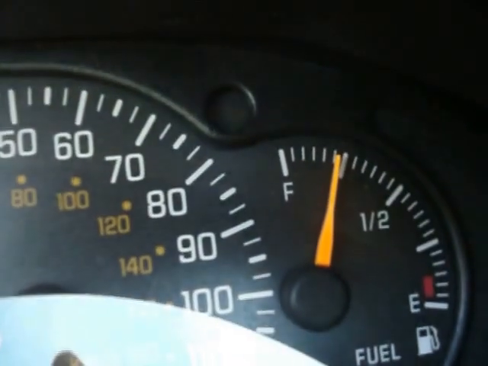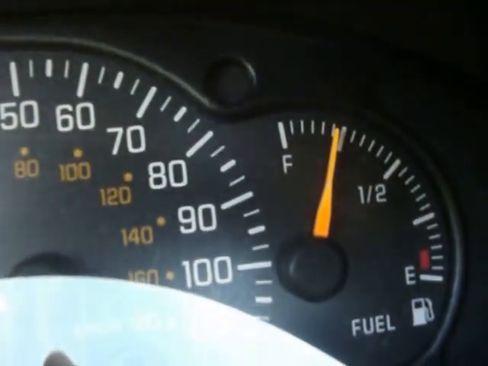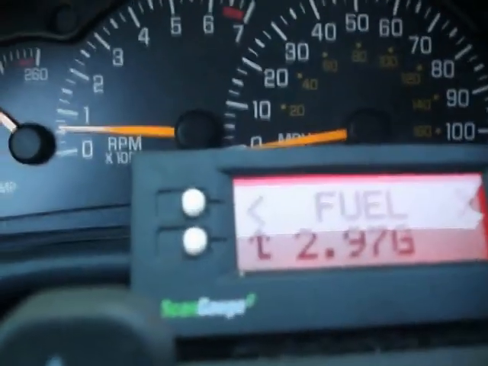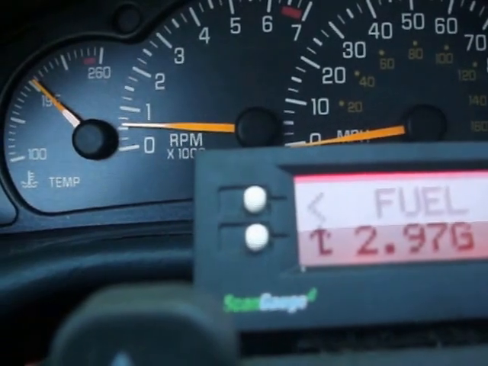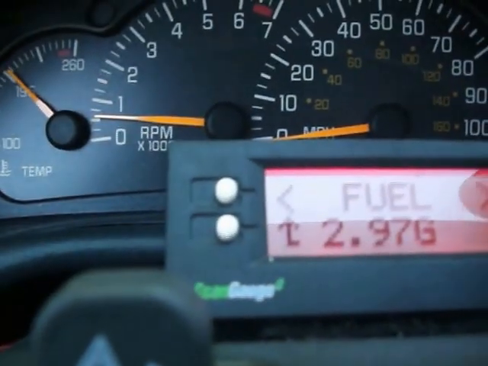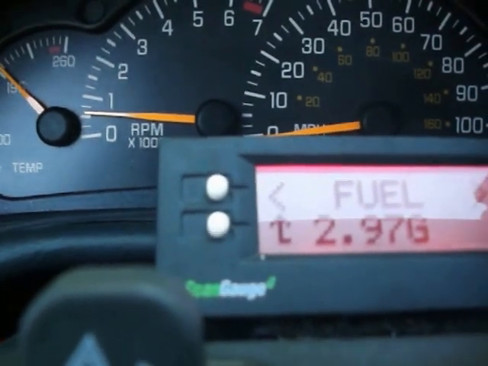So anyway, there's my average, and there's how much gas I've used, and I love that feature. As you can see, from the quarter mark, I've used about 3 gallons. And that's accurate because 3, 6, 9, 12, yeah. So my car's around a 13-gallon tank, so that's pretty accurate.